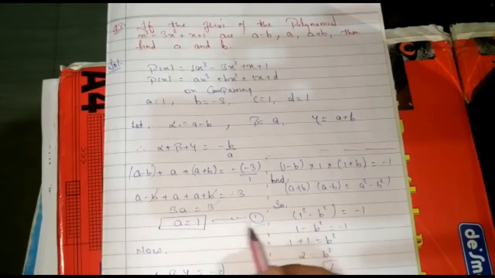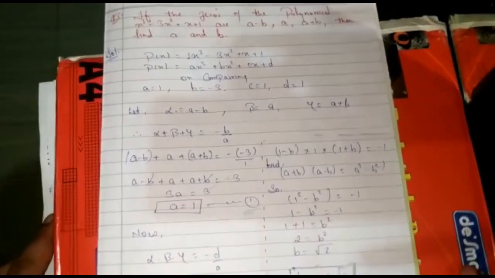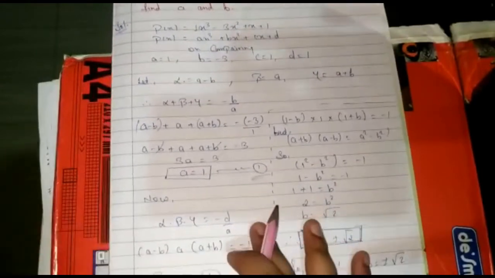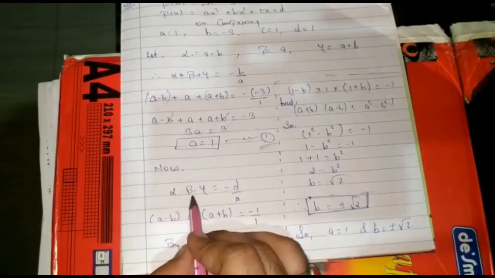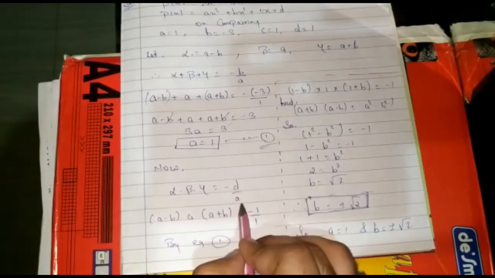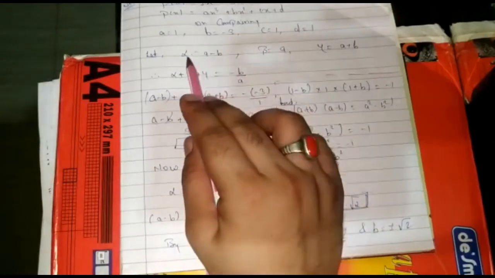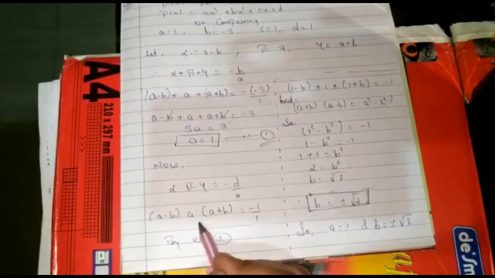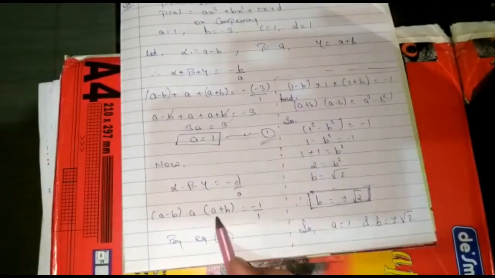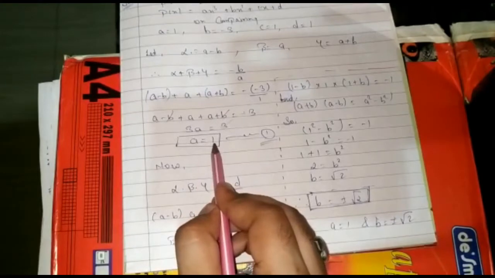So this is our equation 1. Here we found the value of a. Now let us discuss the further part. We also know that the product of zeros of a cubic polynomial, alpha into beta into gamma, will be equal to minus d by a. So alpha means a minus b, beta means a, and gamma means a plus b. By equation 1 we know that the value of a is equal to 1.